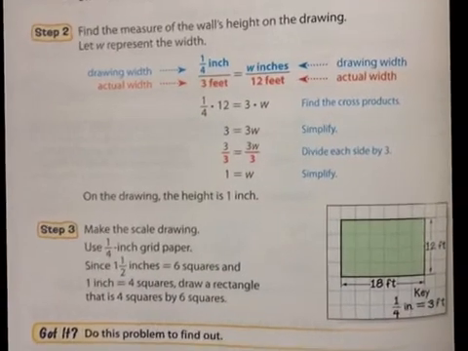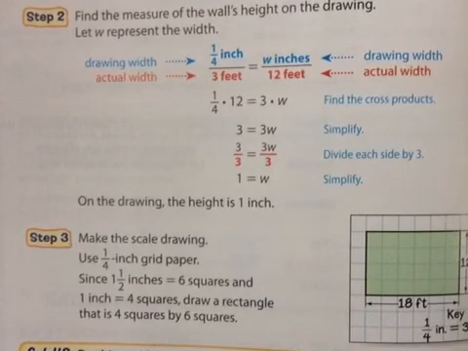And you can see here in example 2, you can do the same thing for the height of the wall. The height of the wall was 12 feet. You could do the same thing, cross product, where you multiply a quarter times 12 and 3 times w, and then you isolate the variable by inverting the operation. So you want to isolate the w, you bring the 3, the coefficient, over, and you divide so that you get 1 equals w. So w is 1 inch.